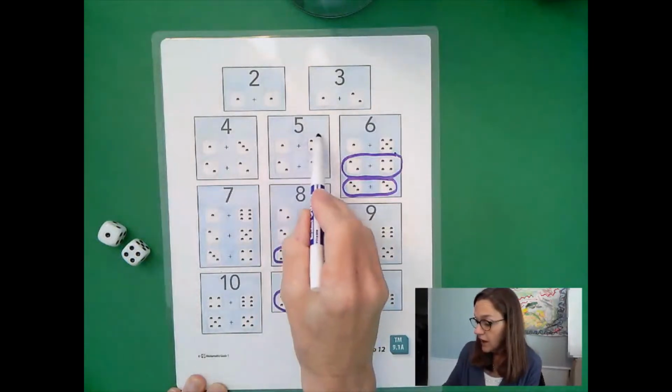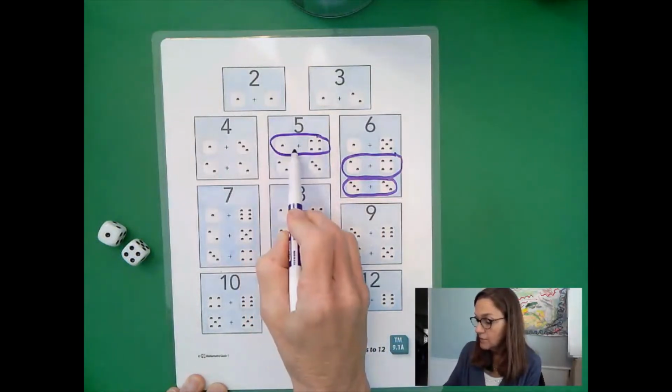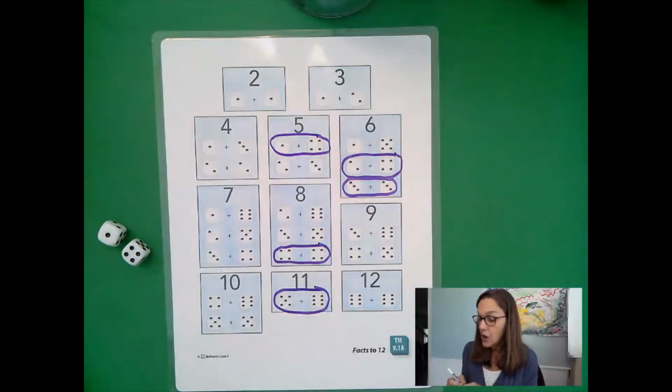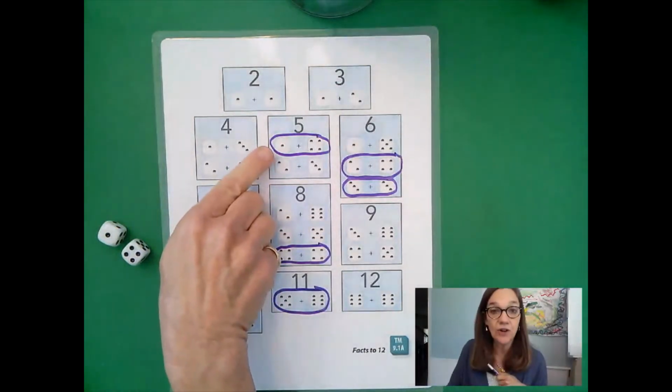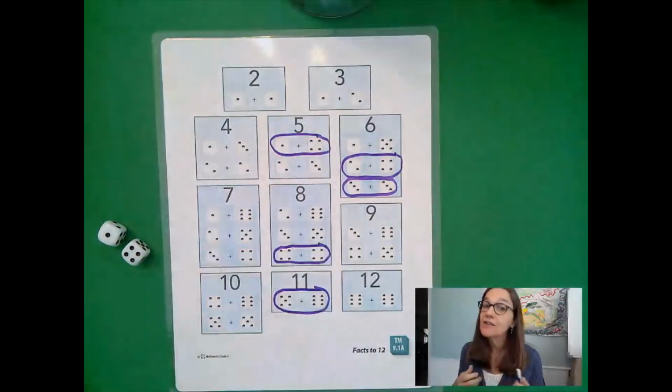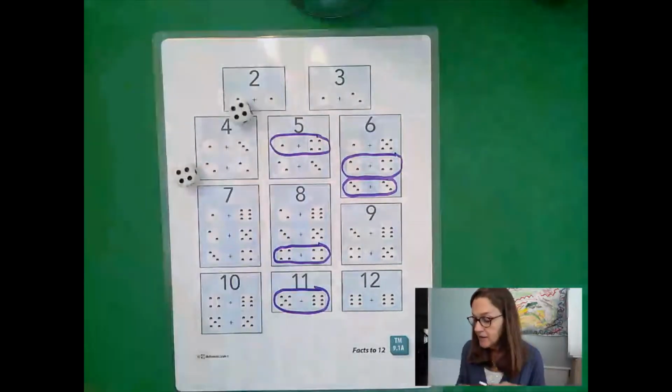4 plus 1 is 5, or in this particular problem, 1 plus 4 is 5, because when we read math sentences, we always start at the left and we move to the right, just like when we're reading regular words or sentences. Okay? All right.